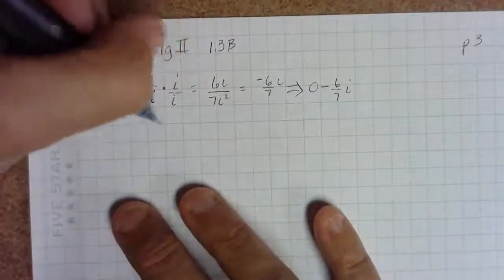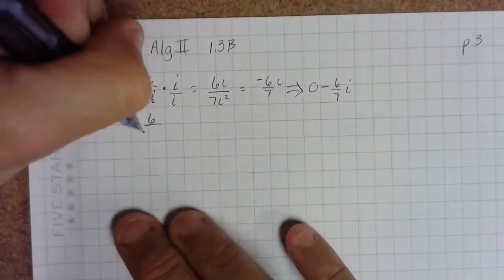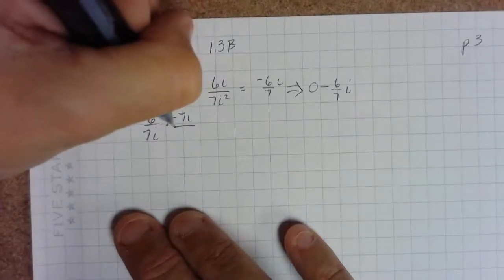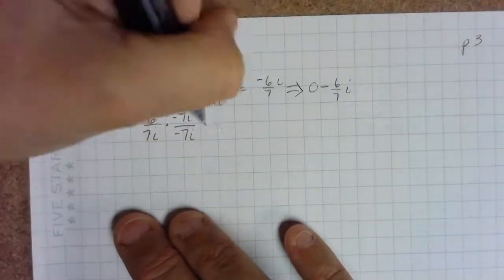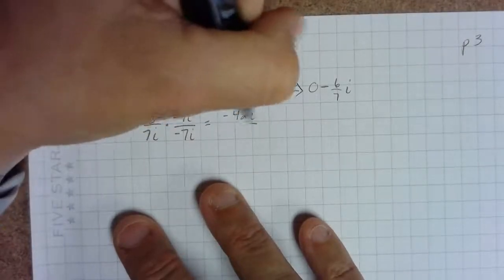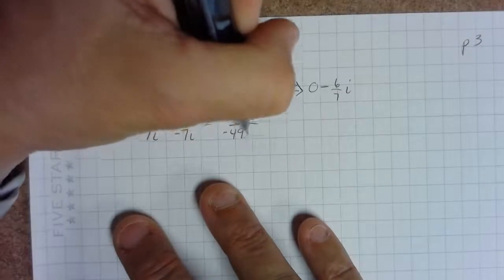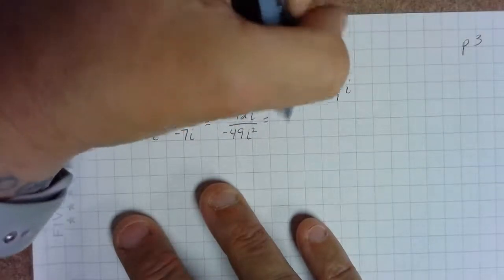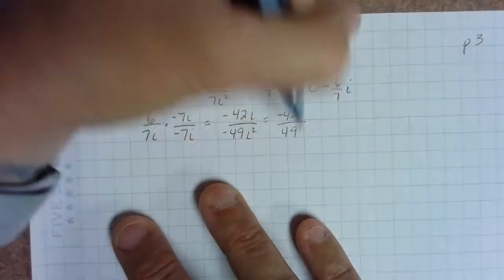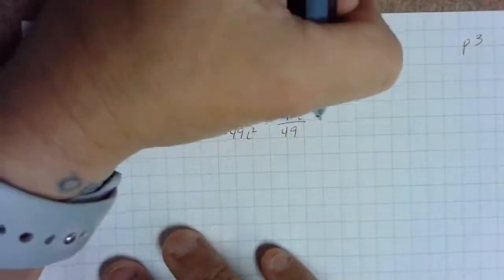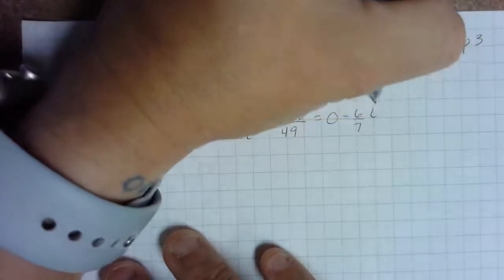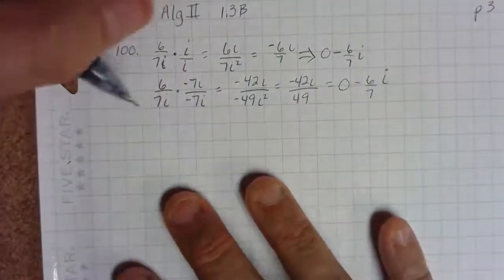Now, if you were thinking, but Miss Dancel, I thought the complex conjugate would be negative 7i, I'm going to show you that that doesn't make any difference. You'll still get the same thing. Negative 42i over negative 49i squared, which is plus 49. Then you reduce and you get 6/7. So you get the same thing.